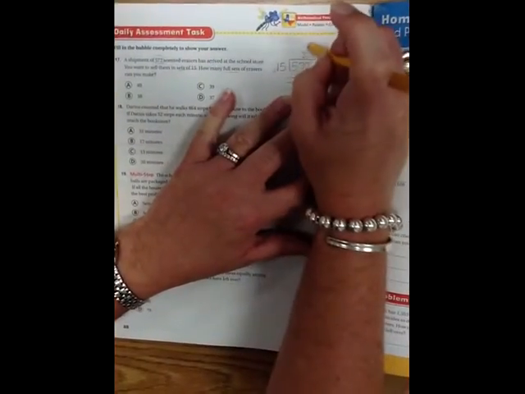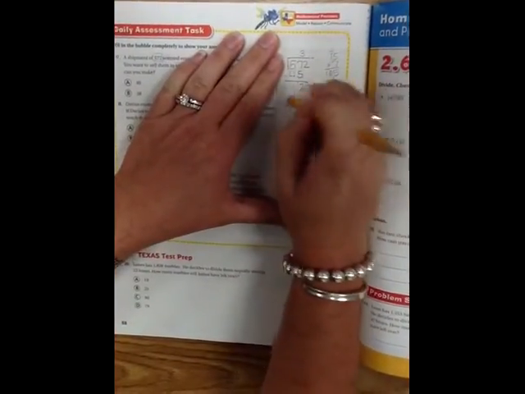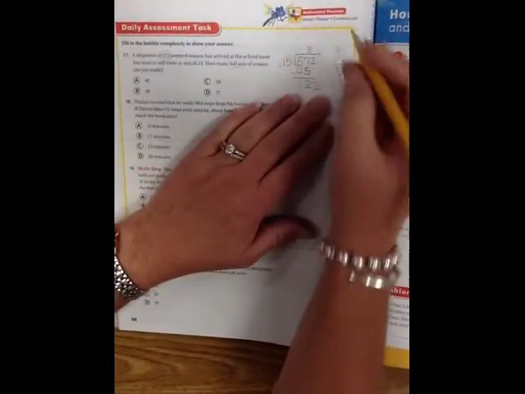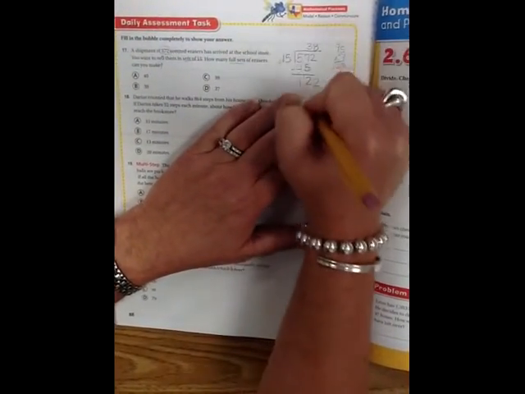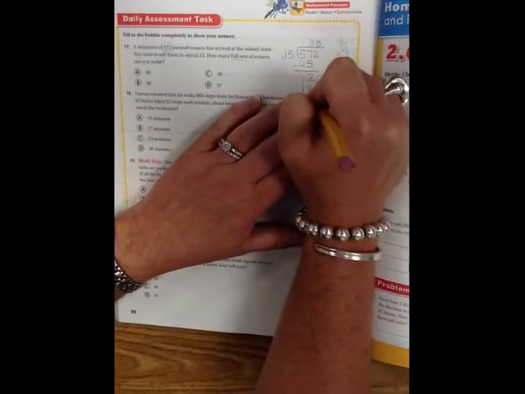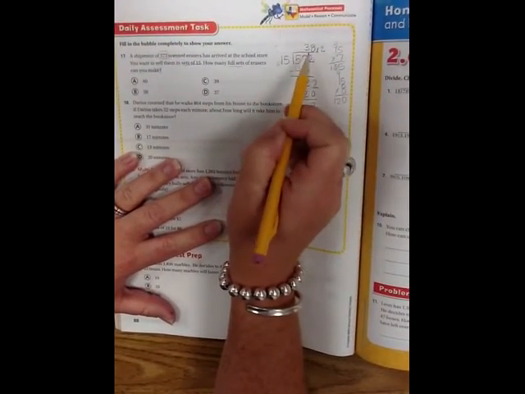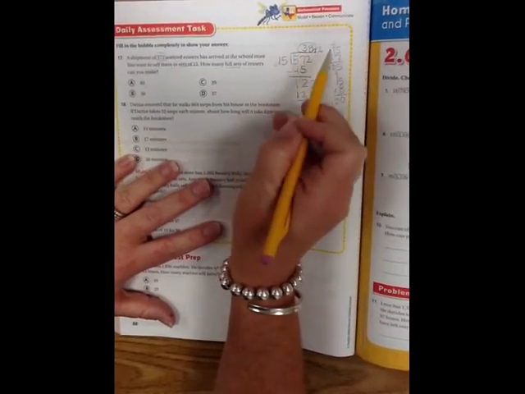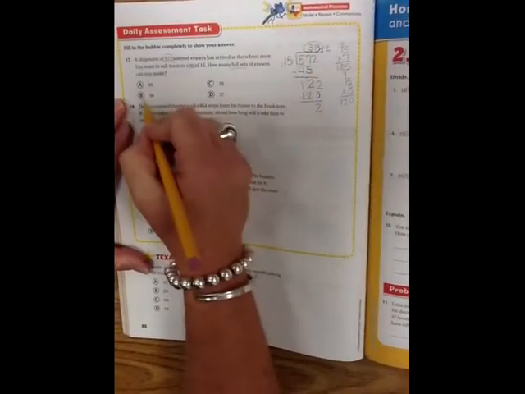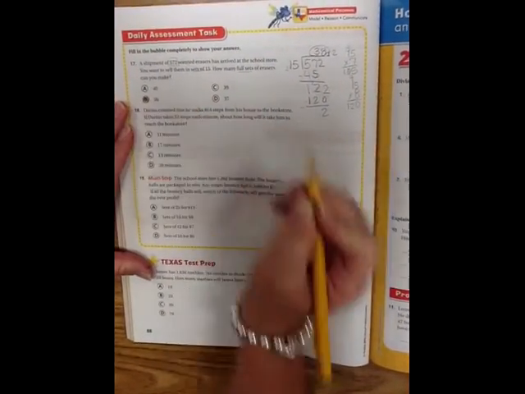Oh, absolutely. Okay, so again, anytime your remainder is larger, remainder of 2. So how many full sets do I have? This is my full sets, and this is what I have left over. So my answer is 38.